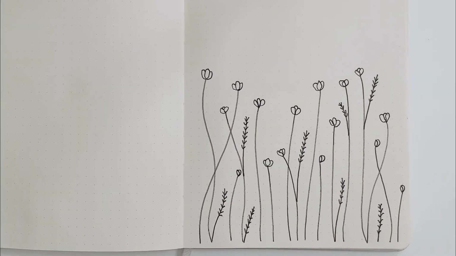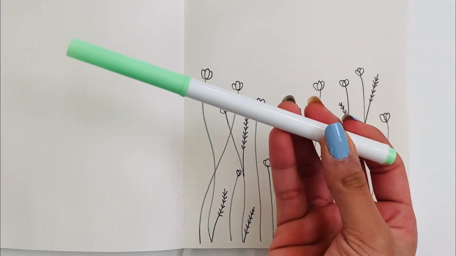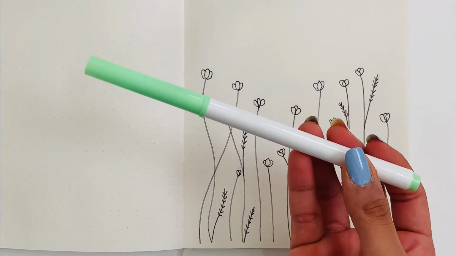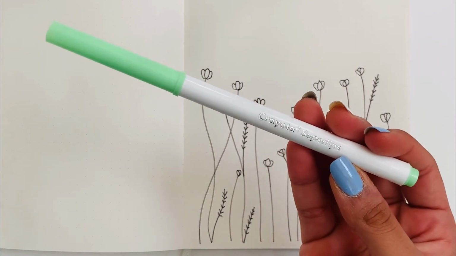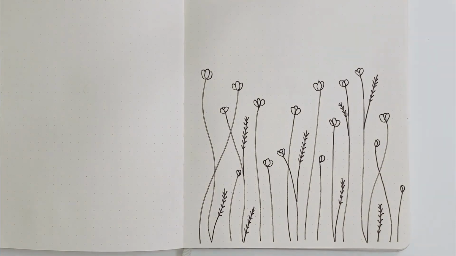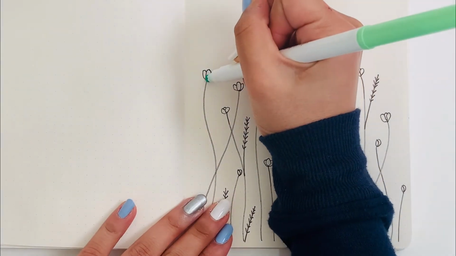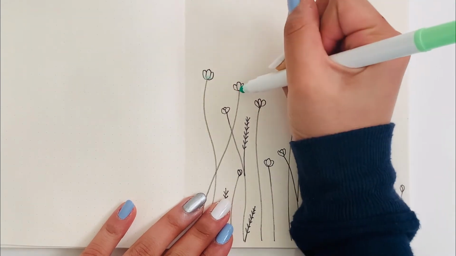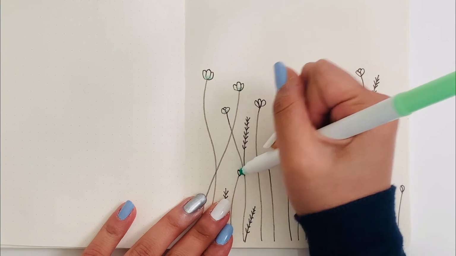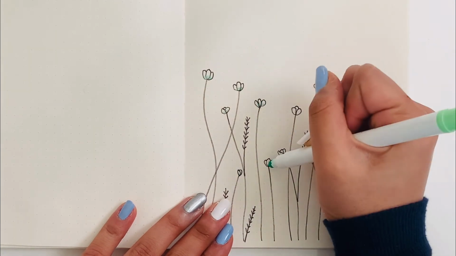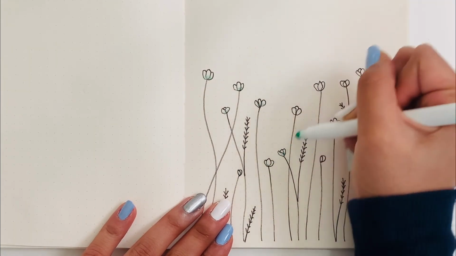So now you're just gonna wanna get any sort of marker or color, and I decided to go with this one, and this is the one that I used in my spreads for February. Also, this is a super tip, and I'm just gonna add this for the very bottoms of the flower. So right where it connects, I'm just gonna color it halfway or just add little dots. Just a little bit of color, not so much that it fills the whole flower, just a little bit.